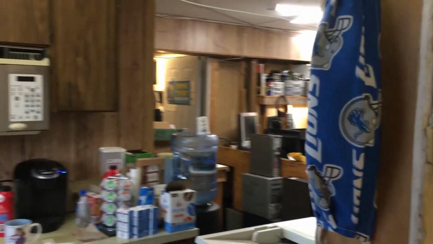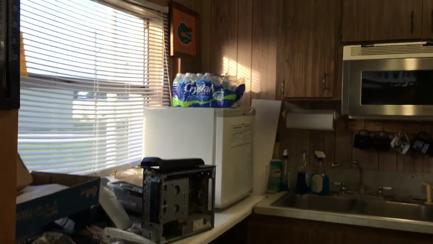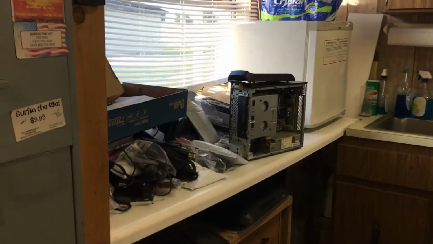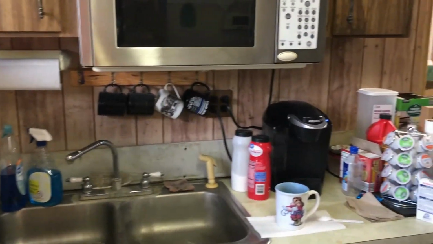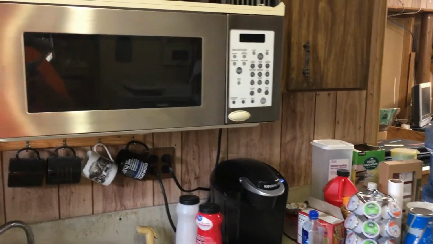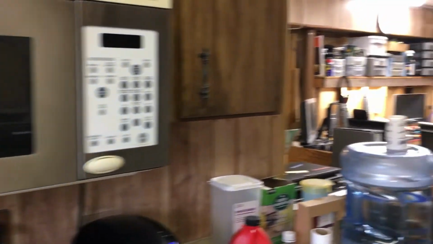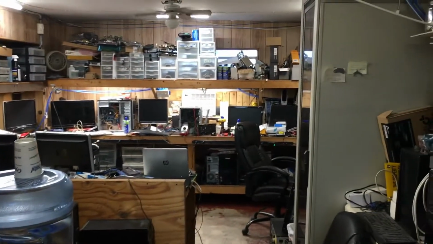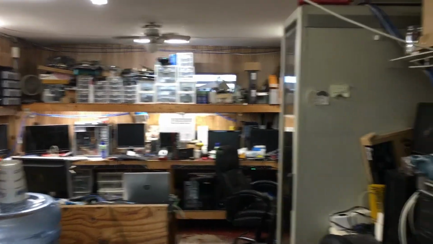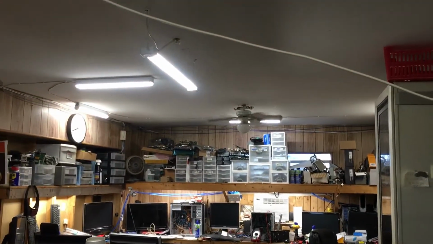And let's see. This is our kitchen area. I don't claim to be the world's greatest cameraman. Anyway, and then we have our tech room there, and our equipment that we use.